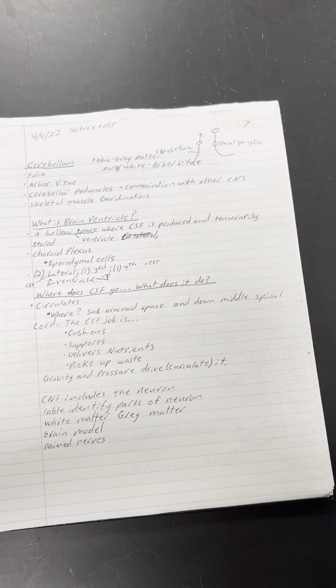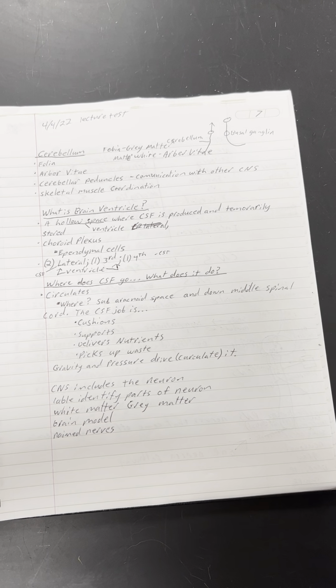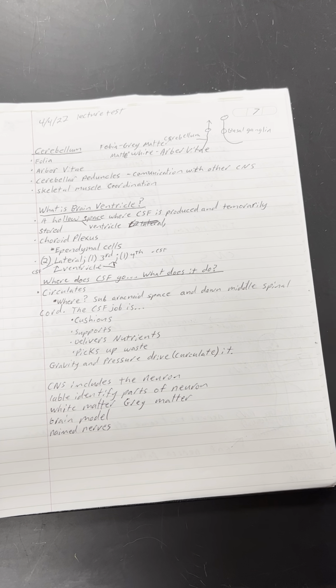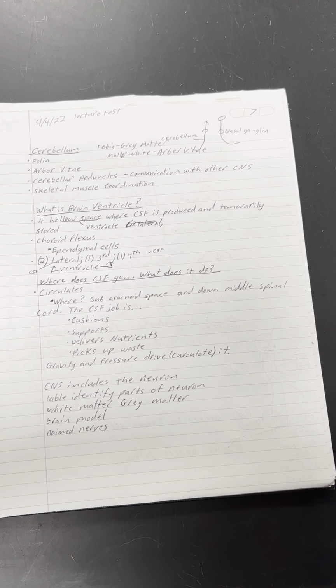What is a brain ventricle? A brain ventricle is a hollow space where CSF is produced and temporarily stored. Choroid plexus and ependymal cells: the choroid plexus makes CSF. There are two lateral ventricles, a third ventricle, and a fourth ventricle.